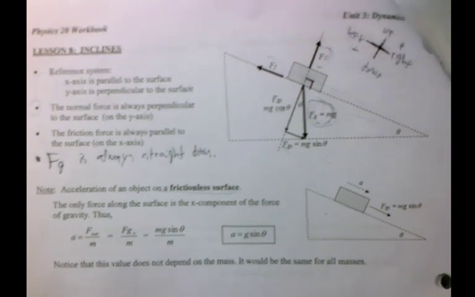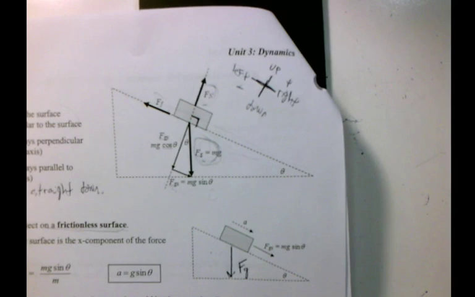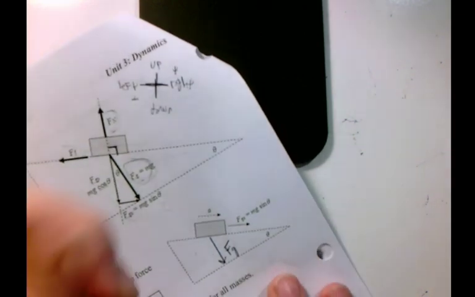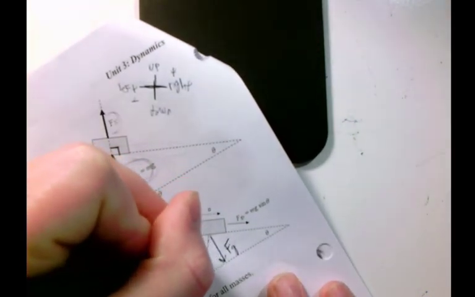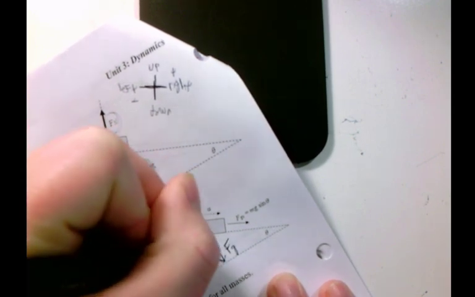So what we've done here, we've taken our force of gravity, which is straight down, and we've shifted our plane so that we have our y component, FGY, and an x component, FGX.